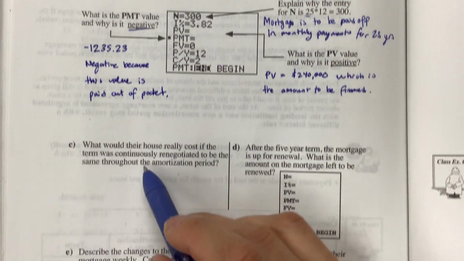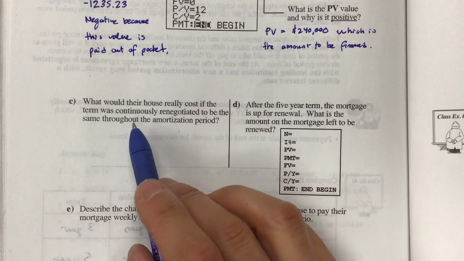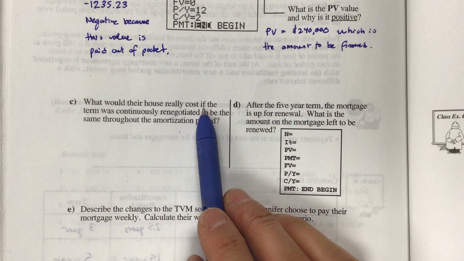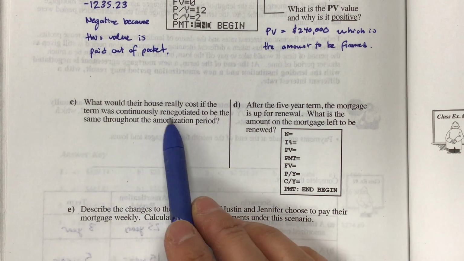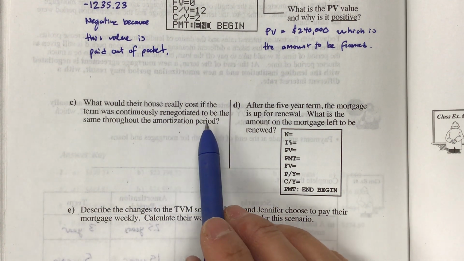So, moving on, what would their house really cost if the term was continuously renegotiated to be the same throughout the amortization period?